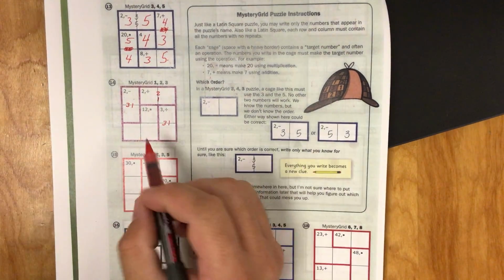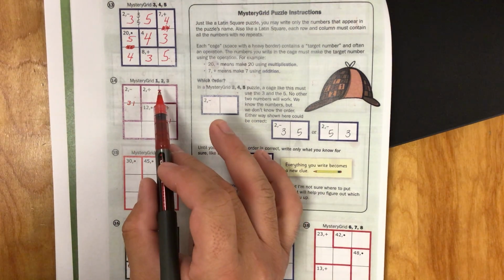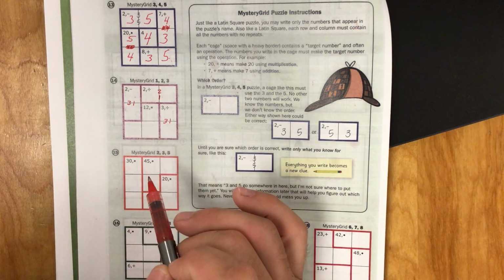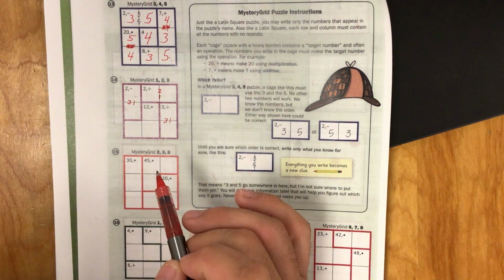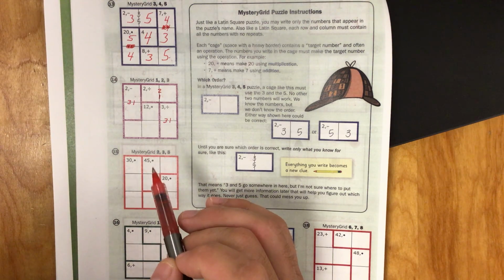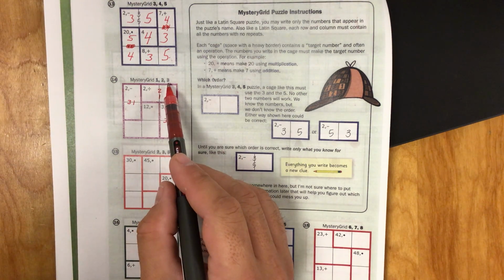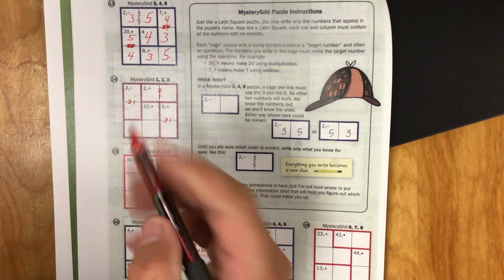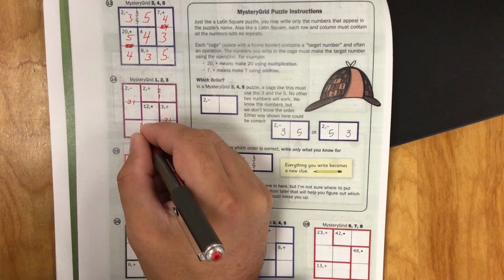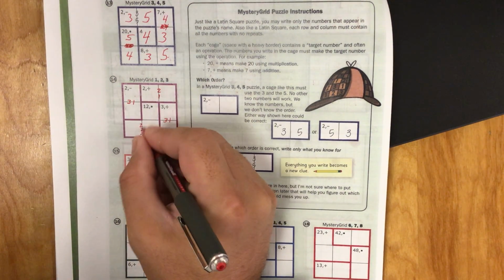So let's think about ways to multiply together to give you 12. 3 times 2 times 3. 3 times 3 is 9 times 2 is too much. How about 2 times 2 is 4 times 3. So these have to be 2, 2, 3 here.